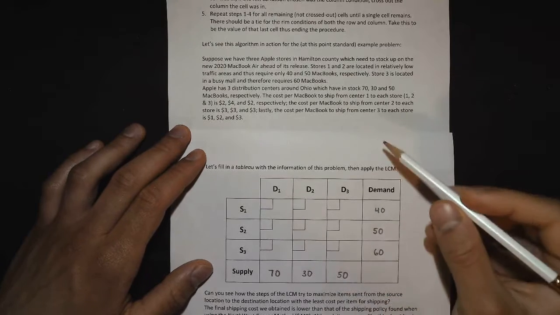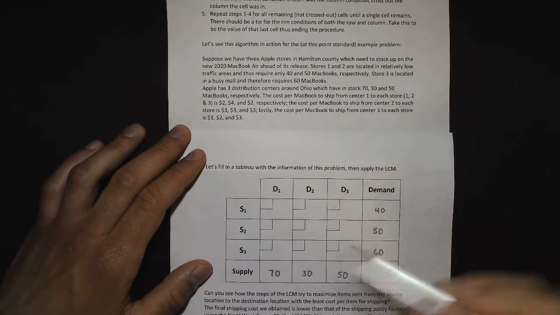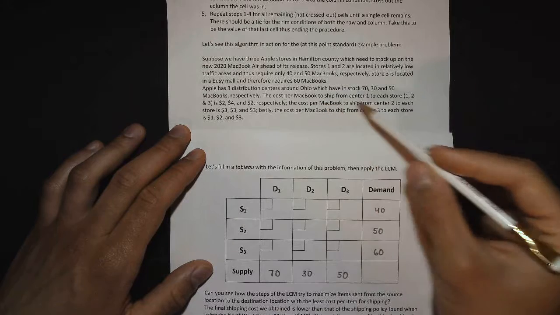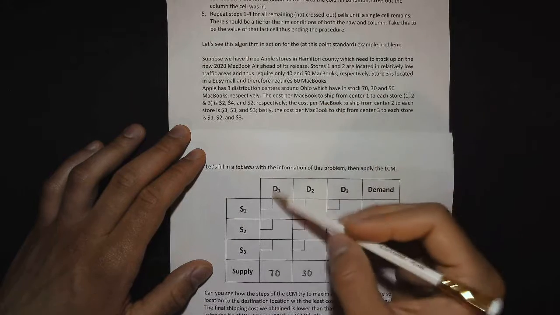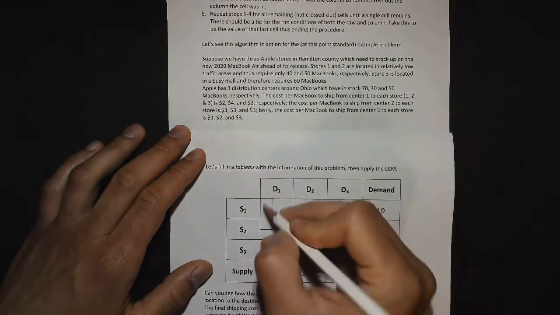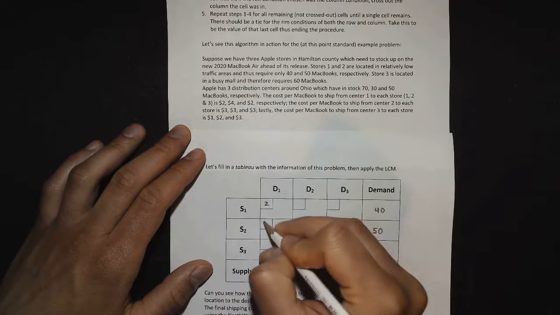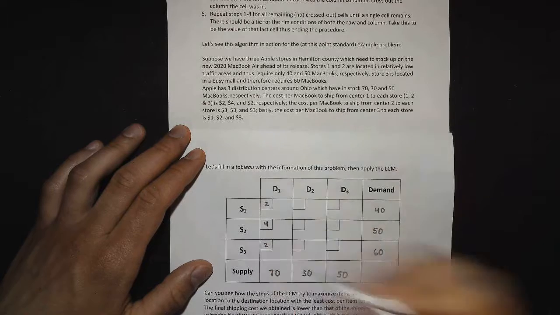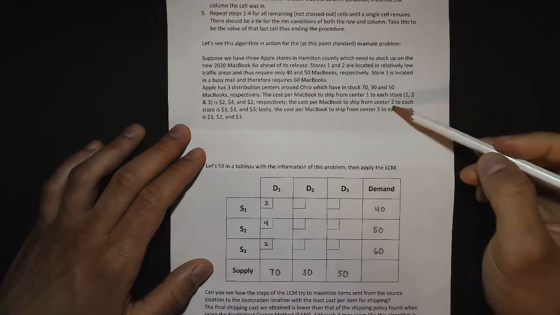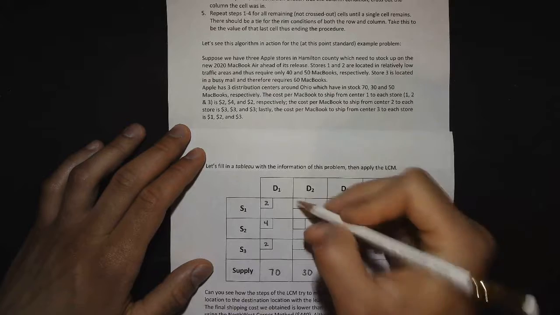Well, the shipping information, right? The shipping costs per item. All right, so here we have that the cost to ship from distribution center 1 to each store is $2, $4, and $2 respectively. So $2, $4, and $2, right? So stores 1, 2, and 3. The cost for distribution center 2 to ship to each store is $3 identically.